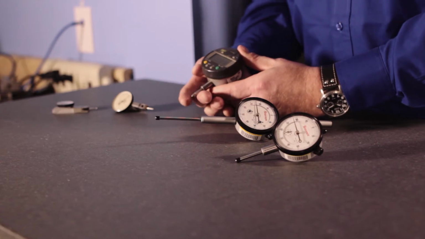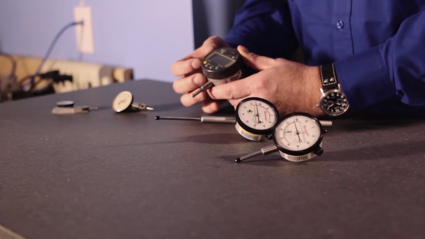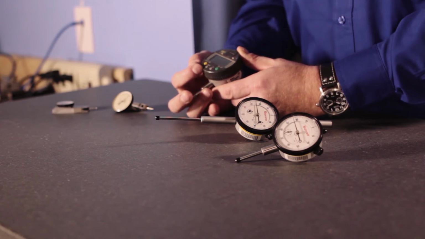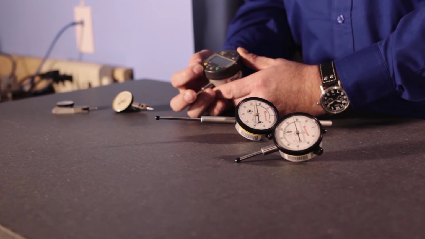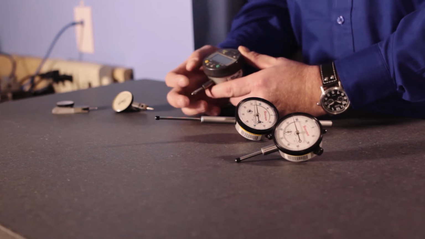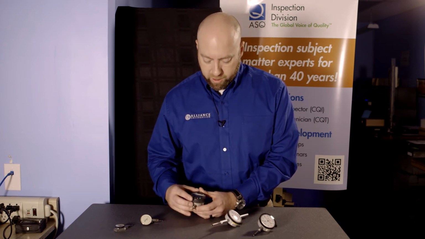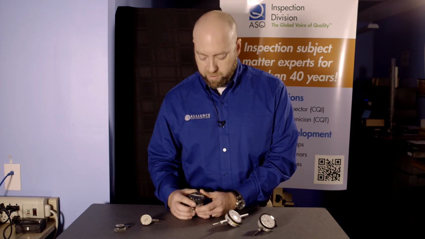Usually with these, you can set the datum anywhere you need to just by setting the 0 button. You can always preset if you're dealing with a very large part, and you can always set tolerances on most of these. Most of these are going to have a setup where a user can simply put a part under and it will tell them you're in or you're out, depending on what's needed. This is usually going to be set up according to the specification.